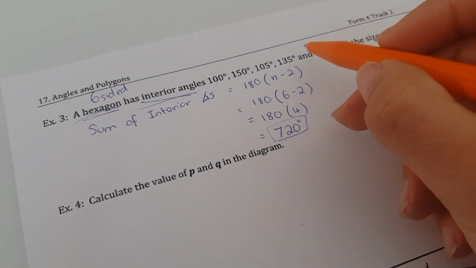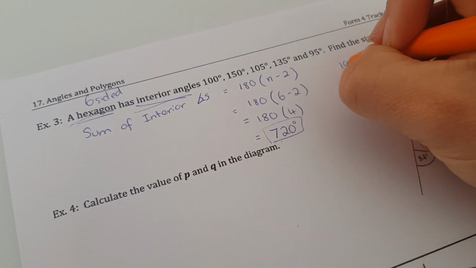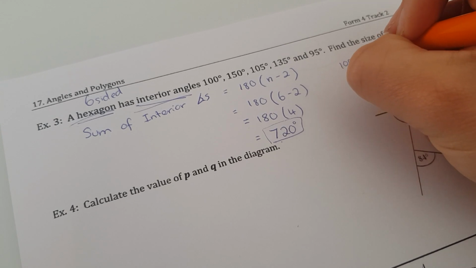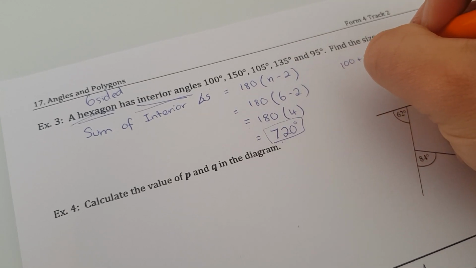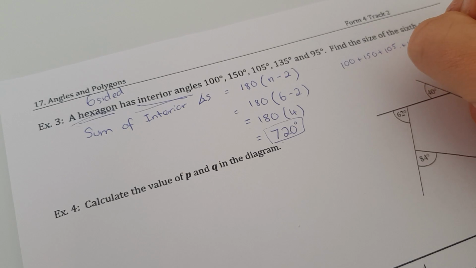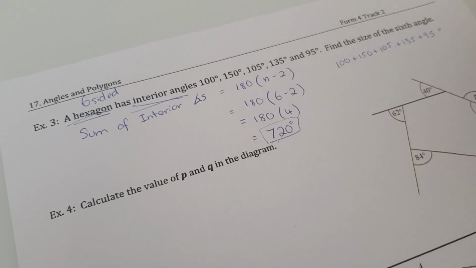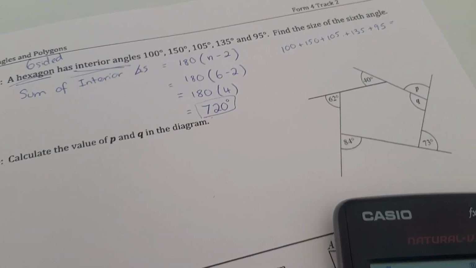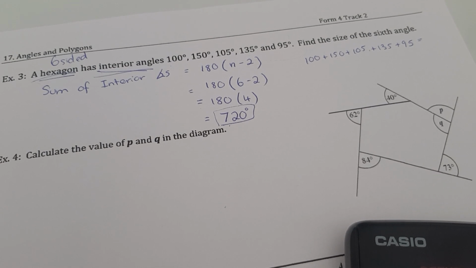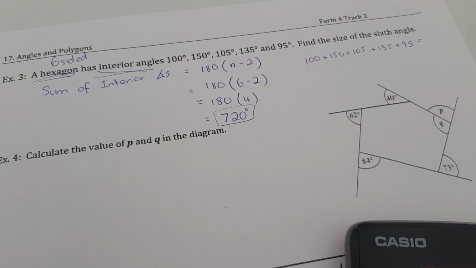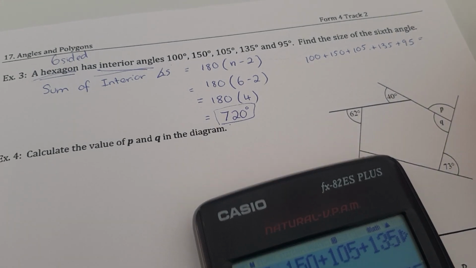So what are we going to do? Add these up: 100 plus 150 plus 105, 135, and 95. That's 585.